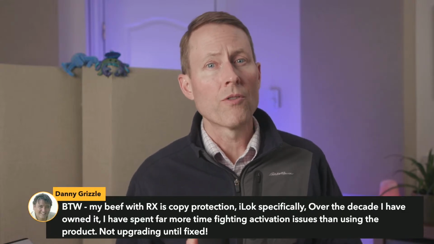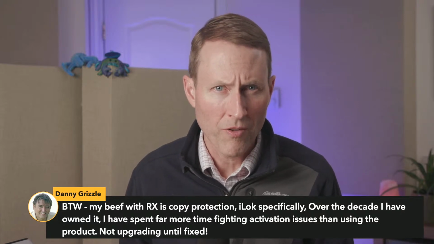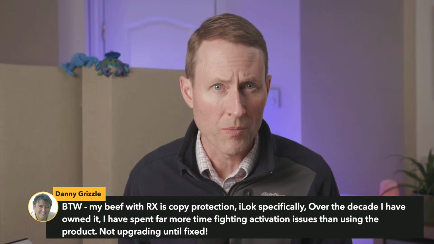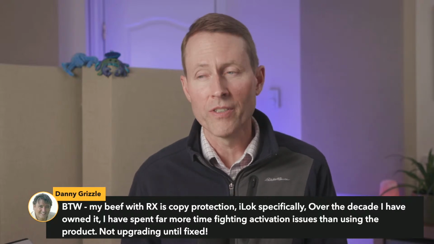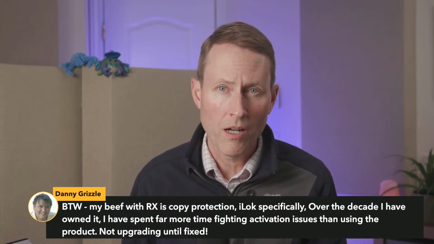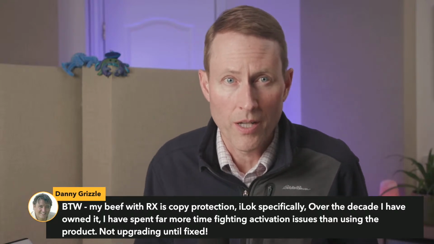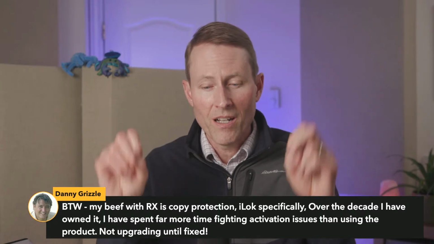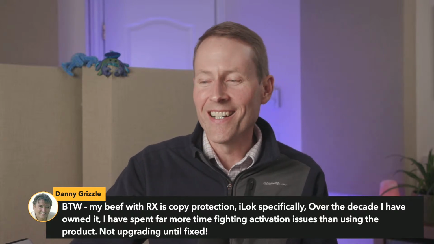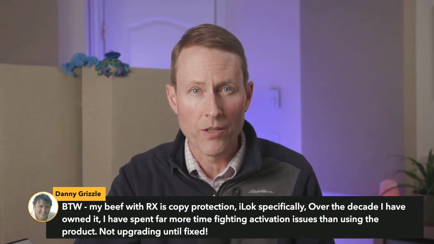By the way, my beef with RX is copy protection. iLok specifically. Over the decades I've owned it, I've spent far more time fighting activation issues than using the product, not upgrading until fixed. That's interesting. I actually register mine to my computer, so I don't need iLok. I guess if you're switching between computers a lot, maybe that's why you're using iLok instead. That's the benefit of iLok in theory. But for years now, you've been able to register it to that specific computer. And if you're using the same computer, then I haven't had any problems with that.